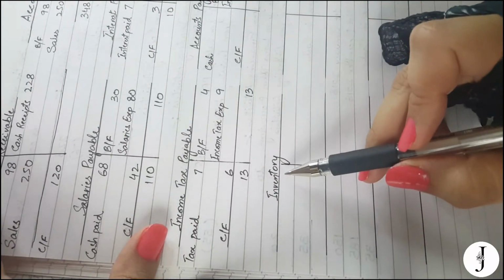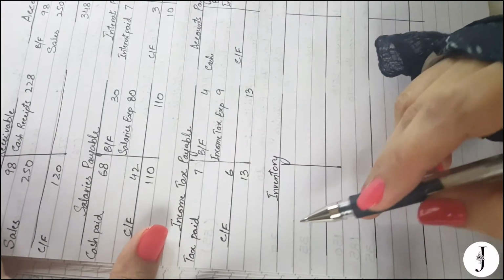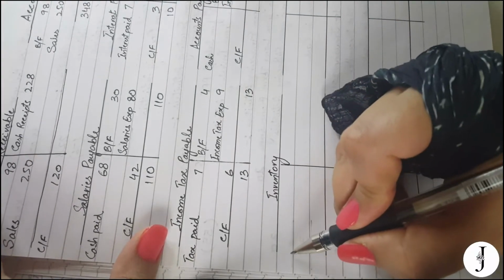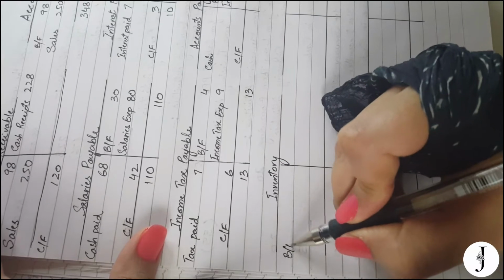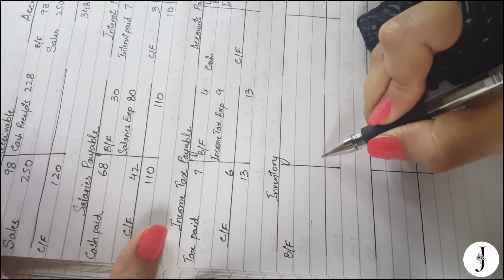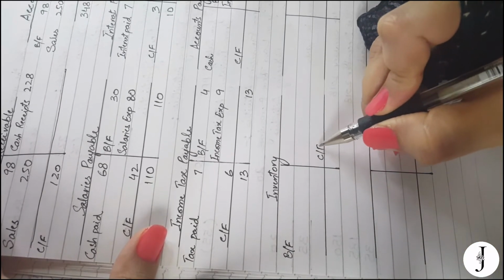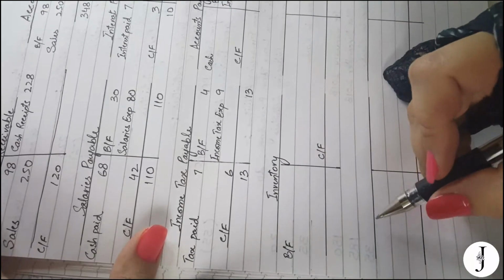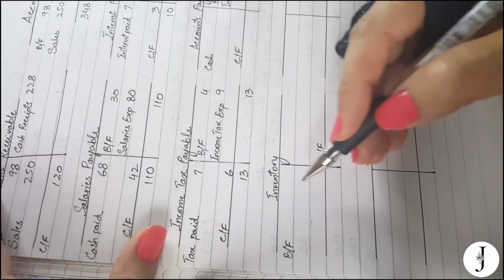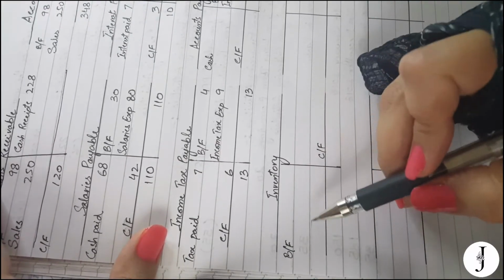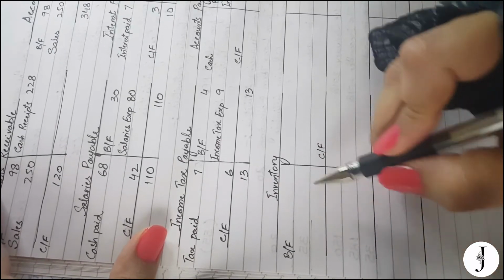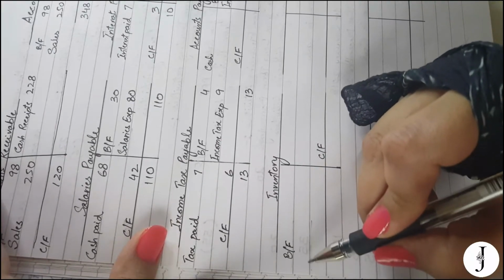Inventory is an asset, so its opening balance will come on debit side and its closing balance will come on credit side. Inventory is always increased with the inventory purchased. So whatever inventory we purchase, we make a debit entry.